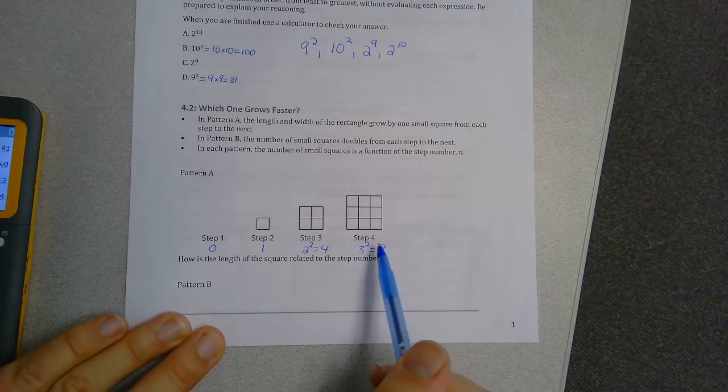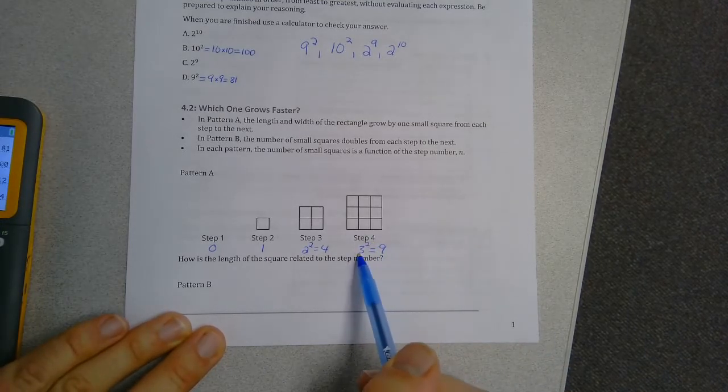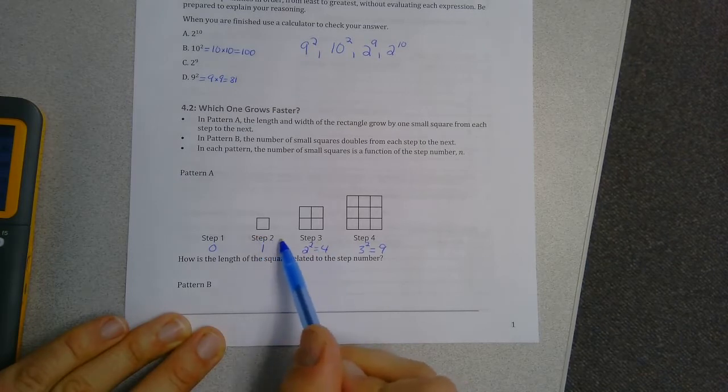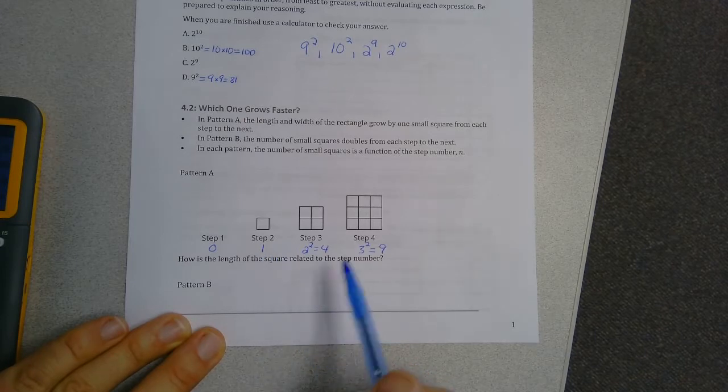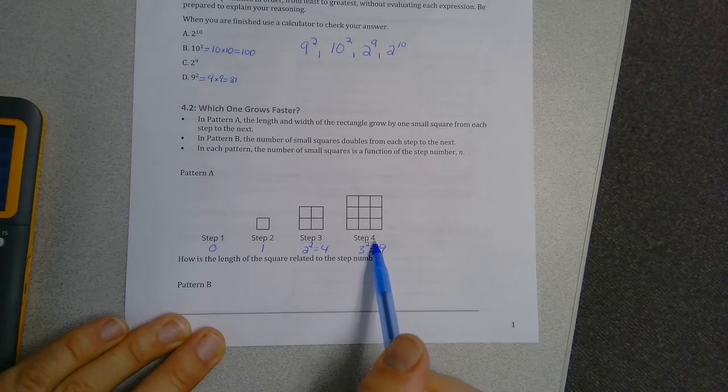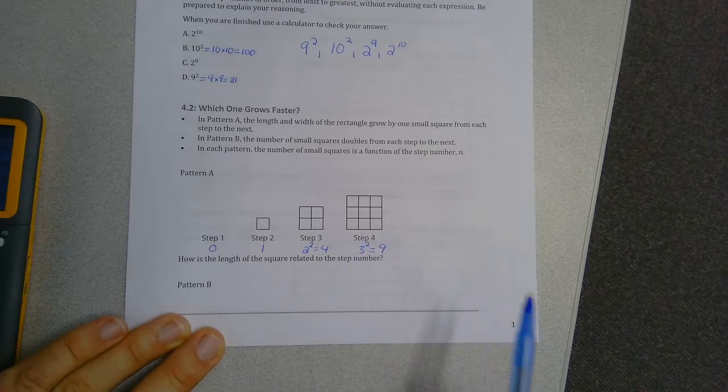And what I notice, if the step number is 4, I'm taking 3 and squaring it to get 9. If the step number is 3, I take 2 and square it and get 4. If the step number is 2, I take 1 and square it. And it looks like whatever the step number is, the side length of the square is 1 smaller. So if I have step 4, I would take step 4, subtract 1, and get 3, and then square it.